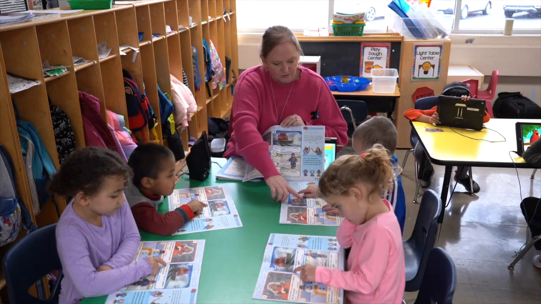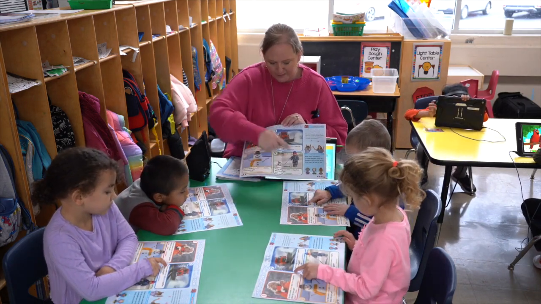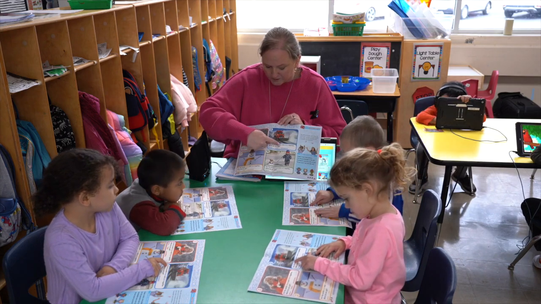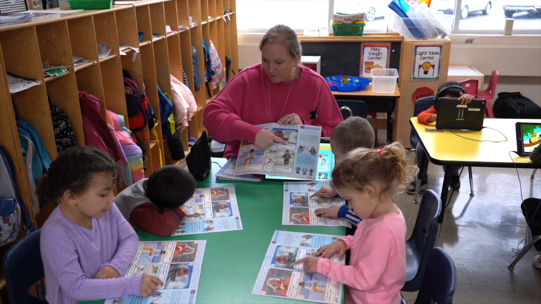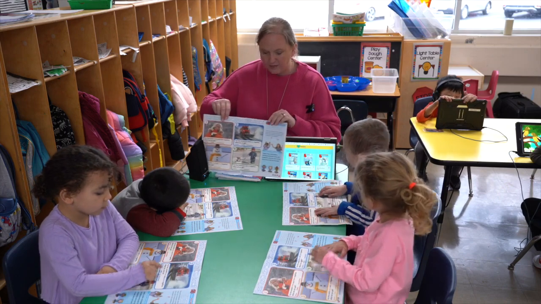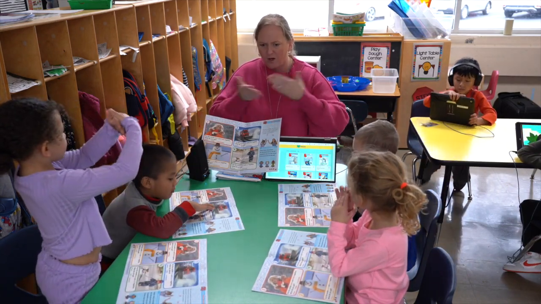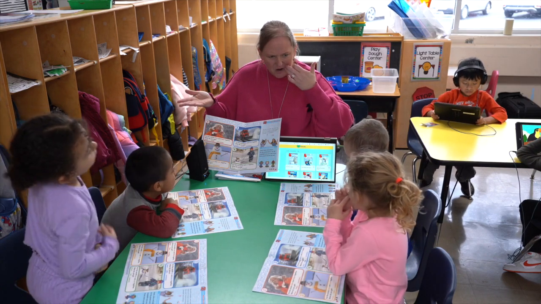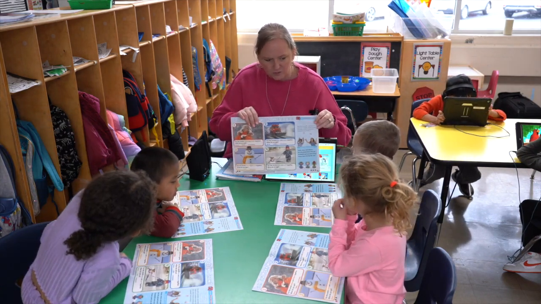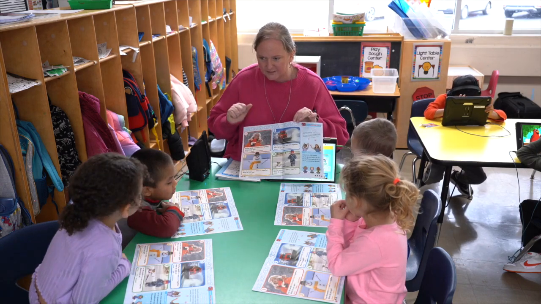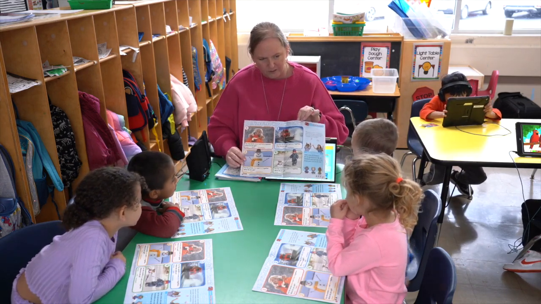Let's see what this picture's about. Can you point to the first word for me? Put the words snow and plow together. What do you get? Snow, plow, snowplow. What is a snowplow? Look at the picture. What do you think a snowplow is? The picture tells you what it is. What do you think it is?